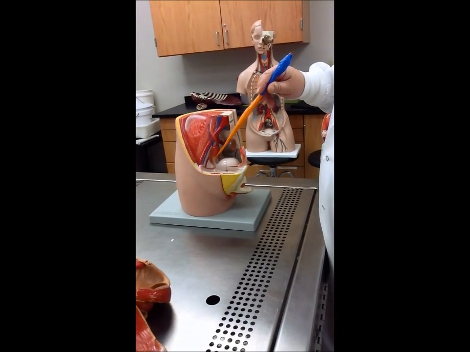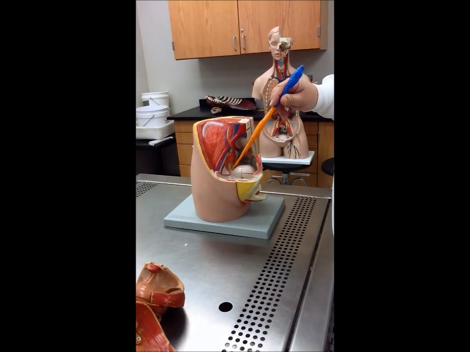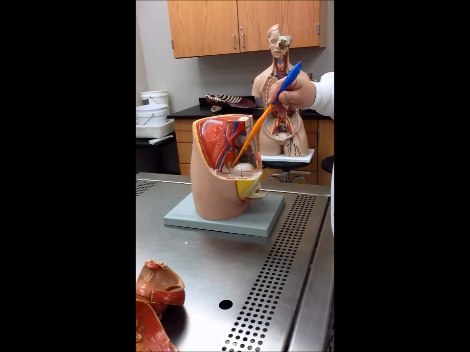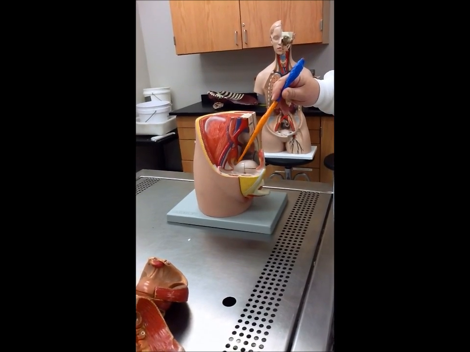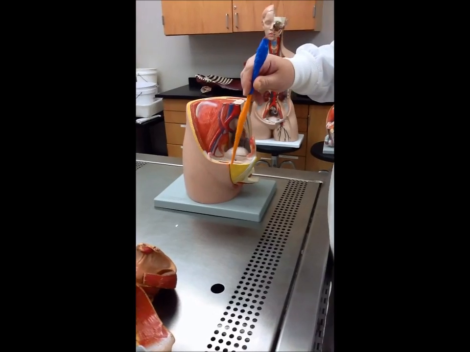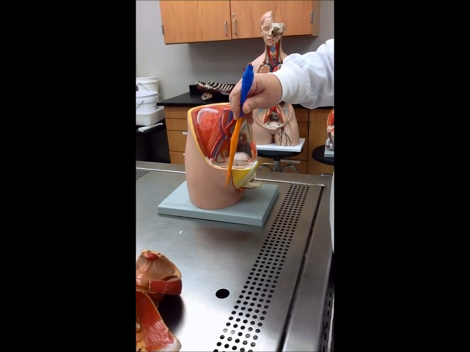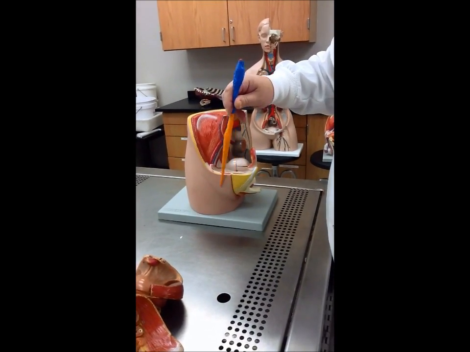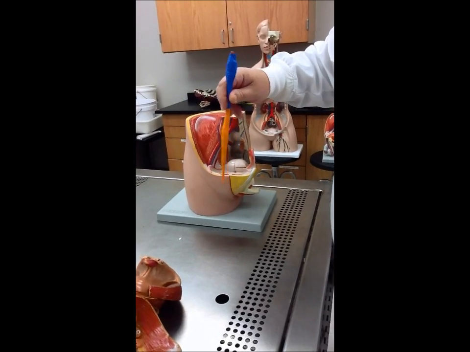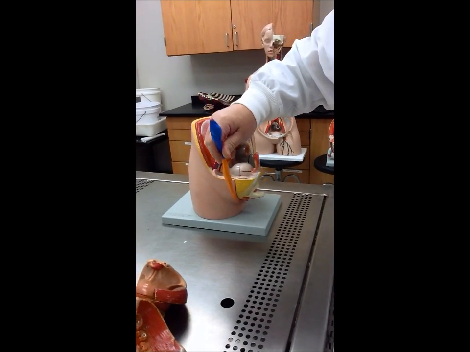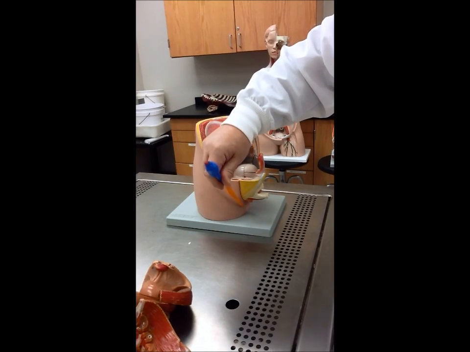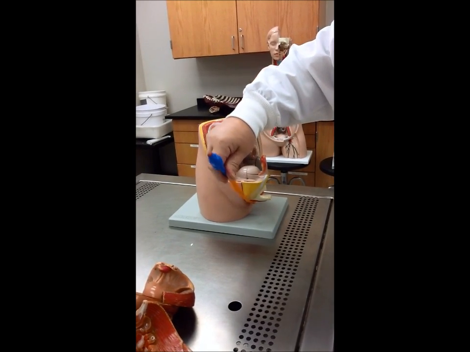That's the female gonad. Here is the ovarian ligament. This fatty covering over the pubic bone is the mons pubis. The vulva is this external region opening over the genitalia.